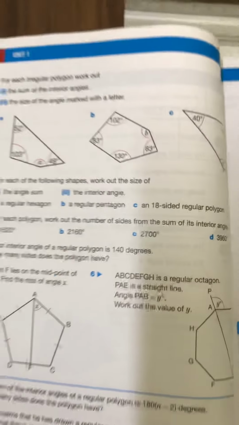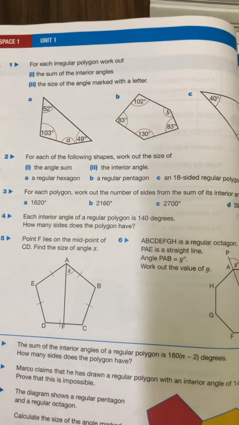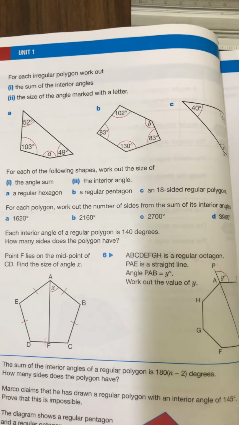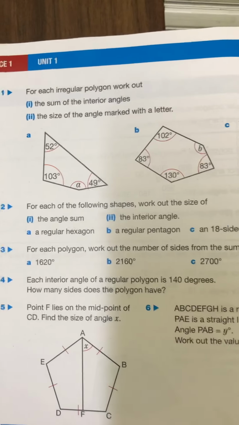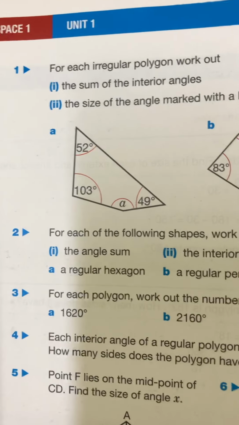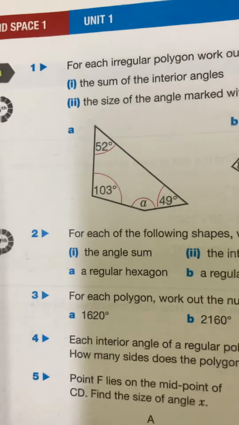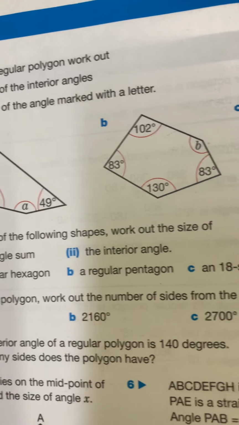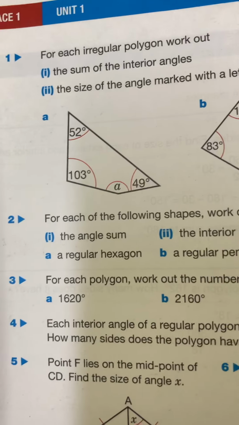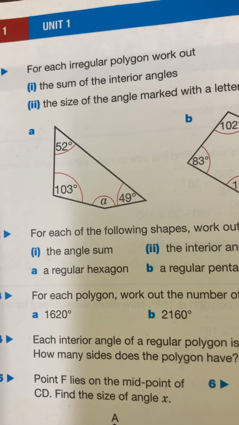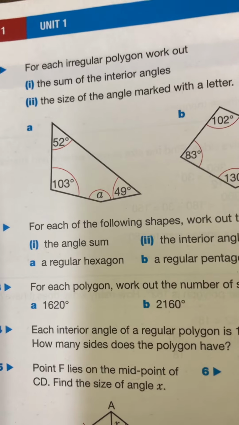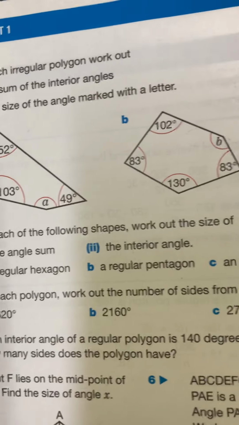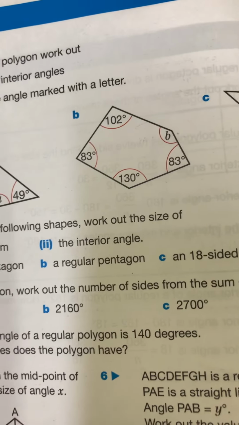As you see here, you have a lot of problems, and all of them I solved with you in the class, and I sent the answer of the homework to you. Okay, like this. Put in your mind, for example here, question 2. For each of the following shapes, work out the size of. He asks me for two things, the angle sum and also the interior angle.